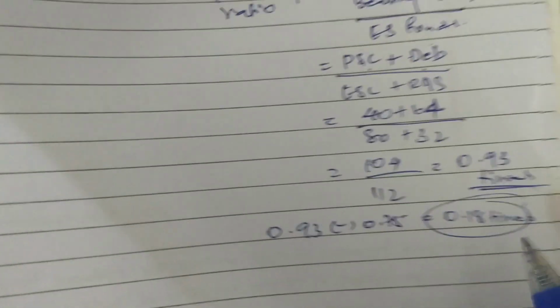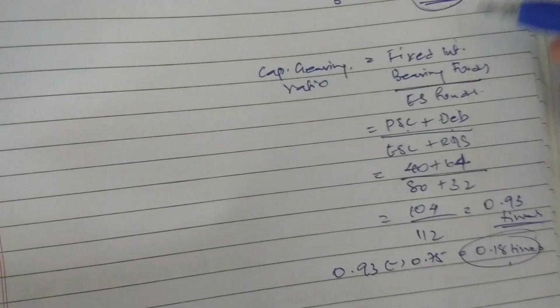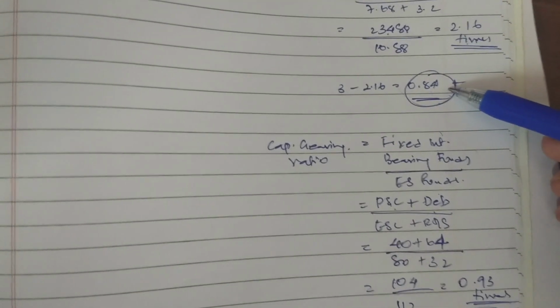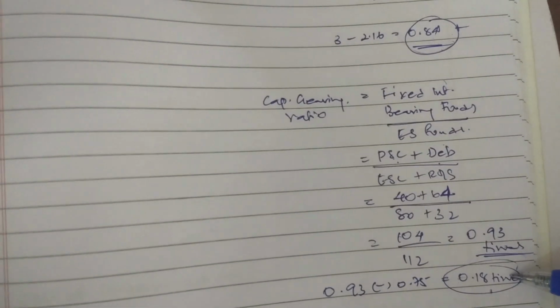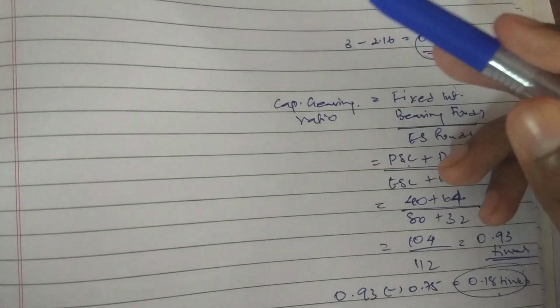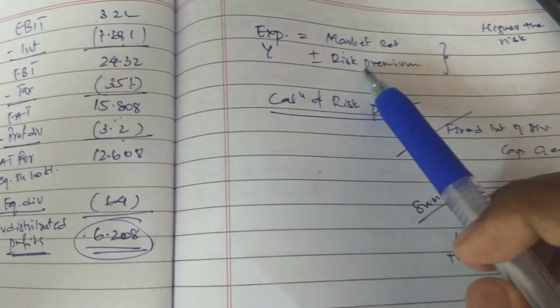0.18 times SUN Ltd is more risky, which means you have to add this to your risk premium. So here we'll add 0.84 because it's more risky. To the extent of 0.84, it is more risky than the industry. We'll add this risk premium to the market return. We had this market return here, we'll add it here.